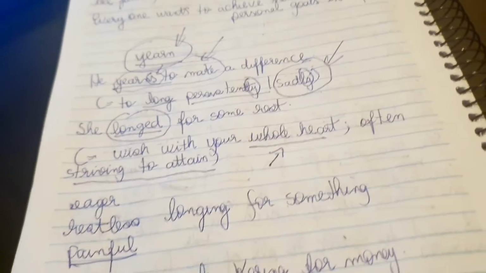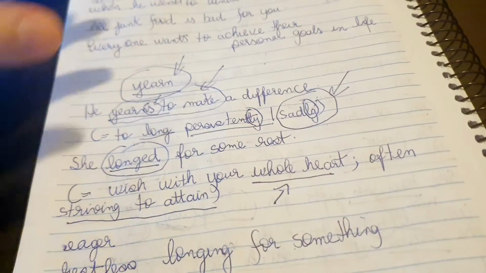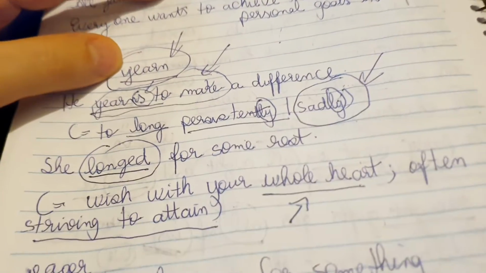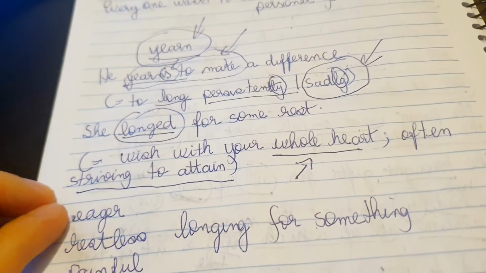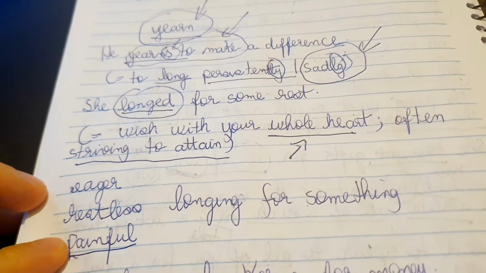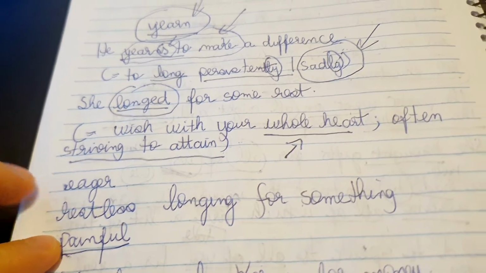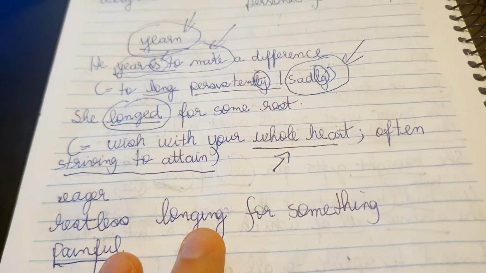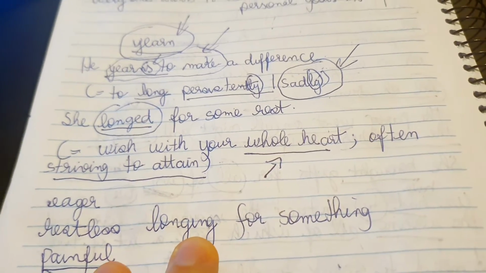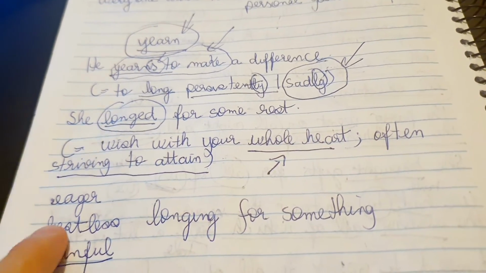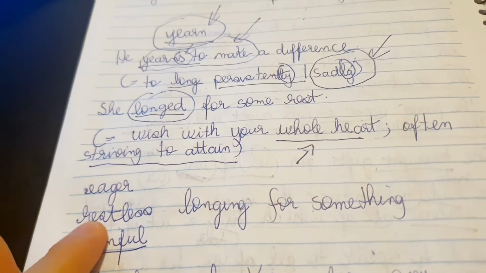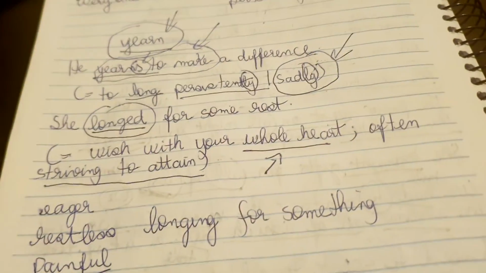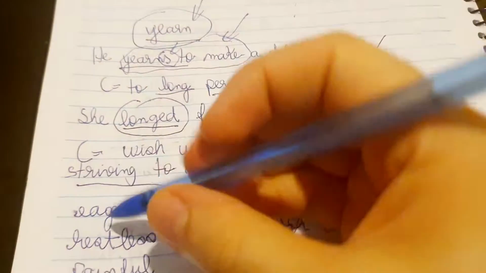So you could say that to yearn may mean that you have a painful longing for something when you fight, when you strive to attain something, or when you have a restless longing for something. What does restless mean? Restless has the suffix less.